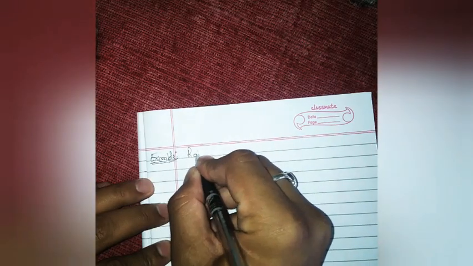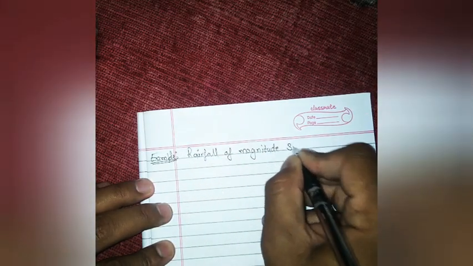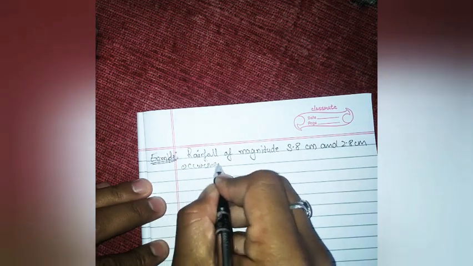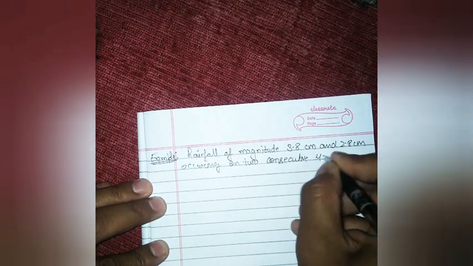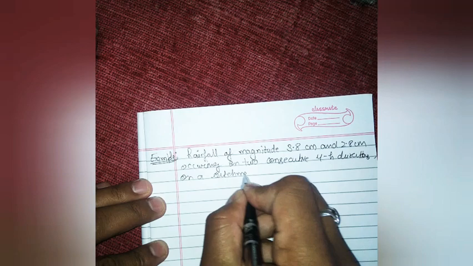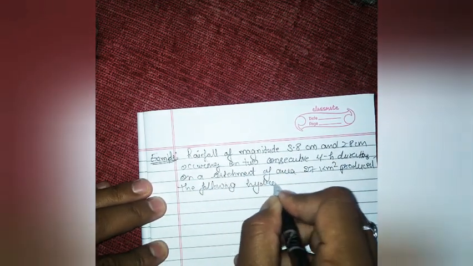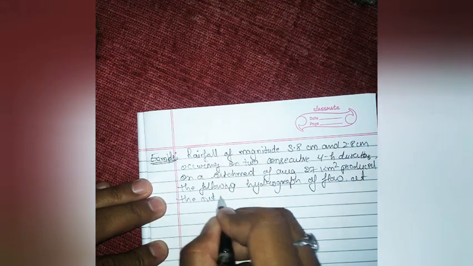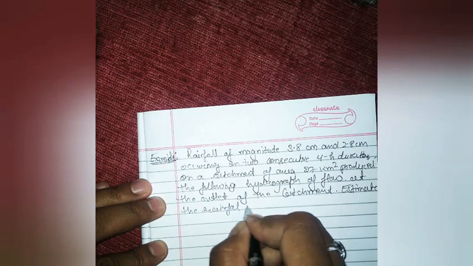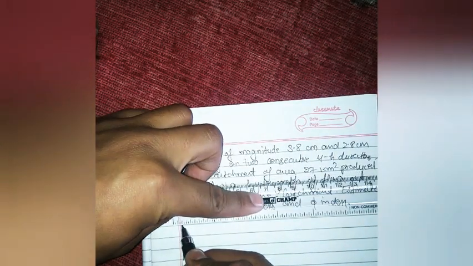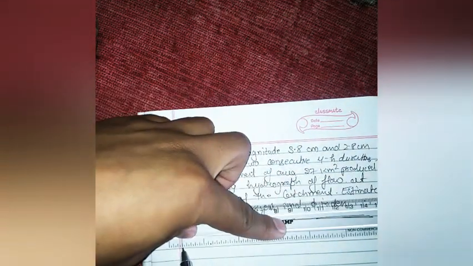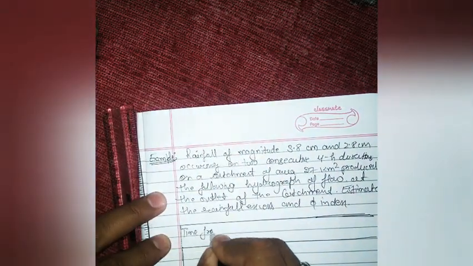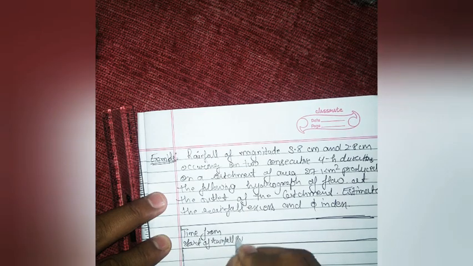Here we have rainfall of magnitude 3.8 centimeter and 2.8 centimeter occurring on two consecutive 4-hour durations on a catchment of area 27 square kilometer, producing the following hydrograph. We are provided with data, that is time from the start of the rainfall and the observed flow in the catchment.